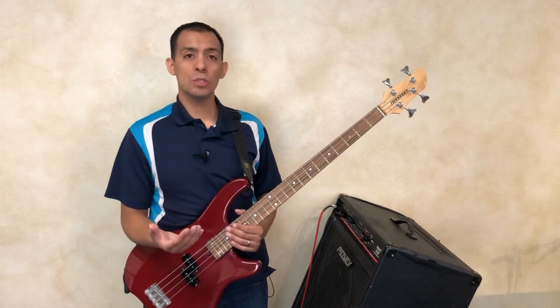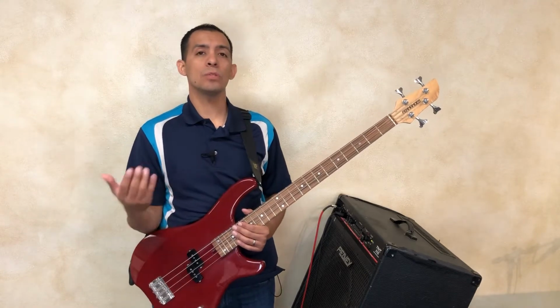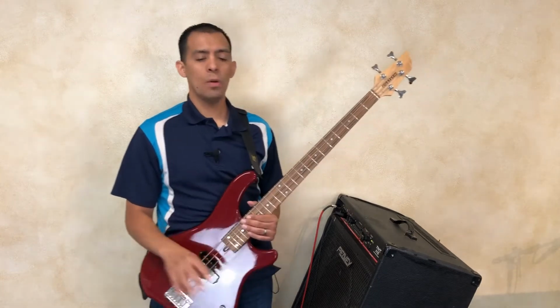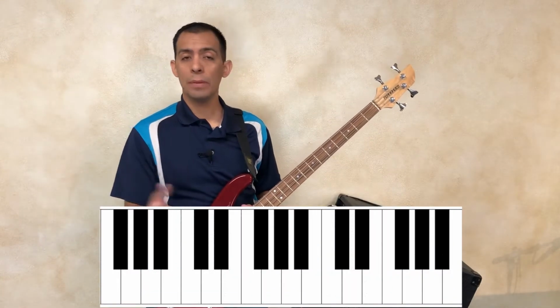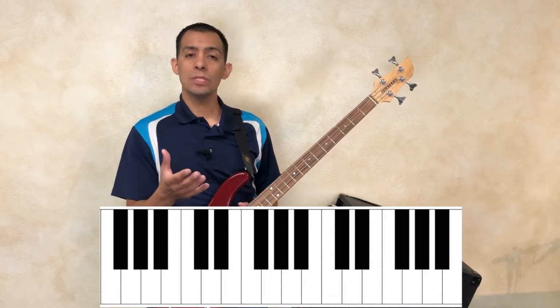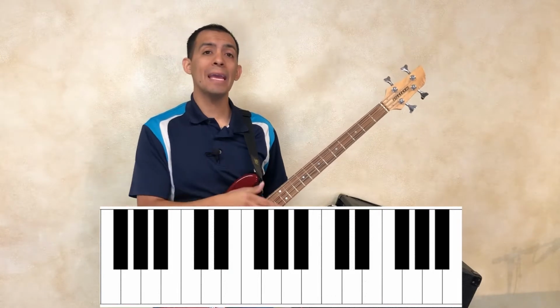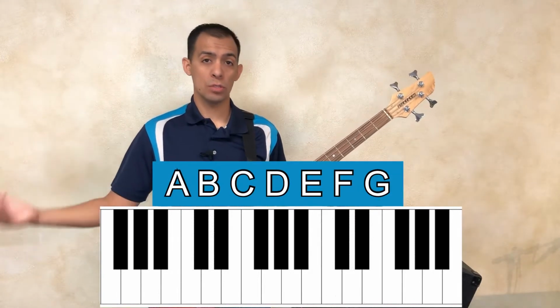So when it comes to learning and understanding notes, I find it easiest to associate them to a piano because of the way that it flows, alright? So I'll put a diagram here on the screen, and what you can see here is a picture of a piano. Now it's important to understand that music falls into the letter parameters of A through G, alright? A, B, C, D, E, F, G, and the cycle starts over.